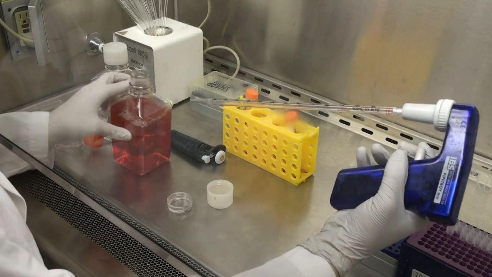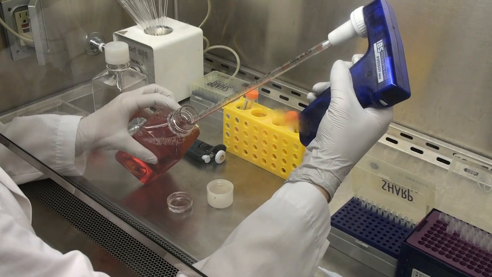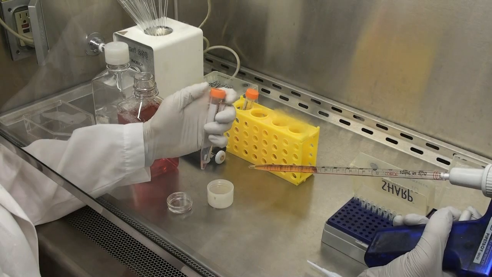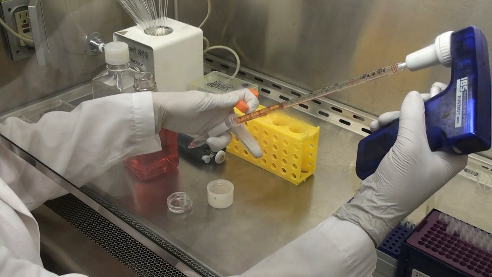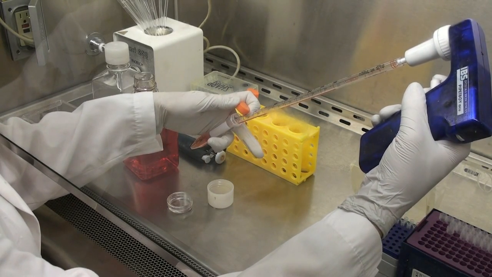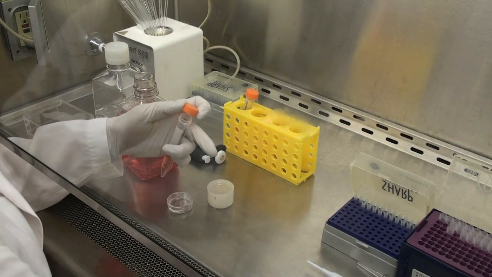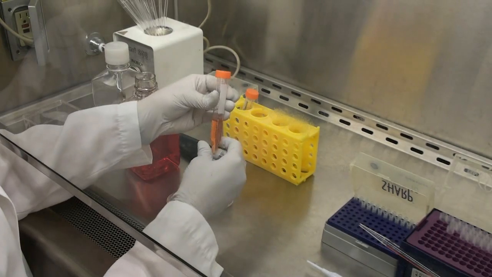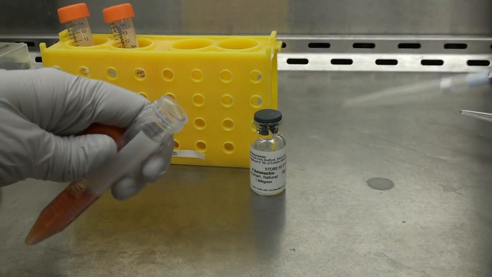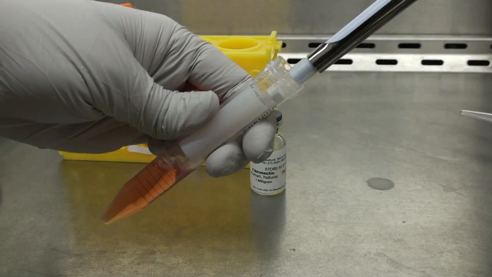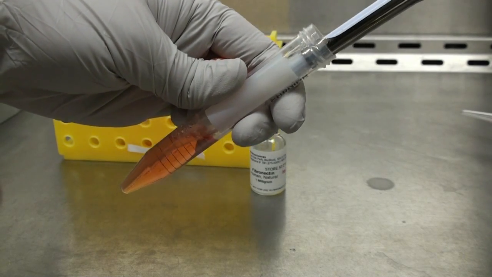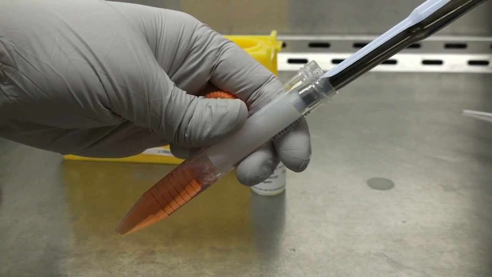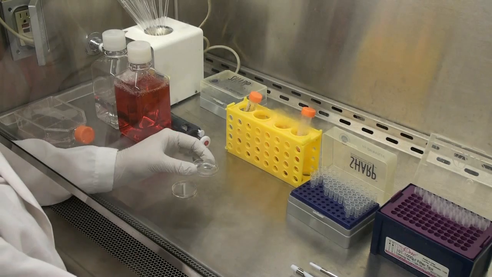Now, we will resuspend the cells in fresh culture media. Mix the media well using a 1 ml pipette to ensure that all the cells are uniformly suspended within the media. Now the cells are ready to be plated on the gel surface.